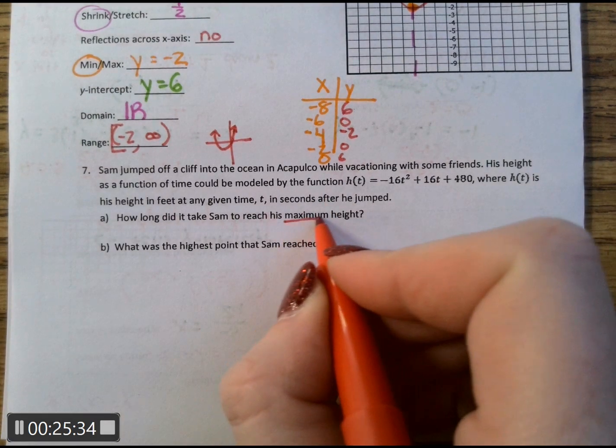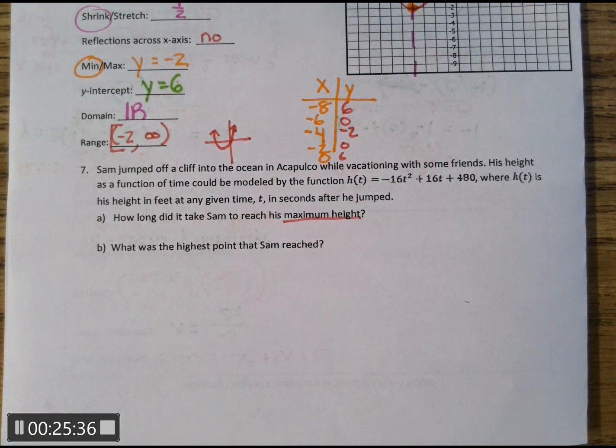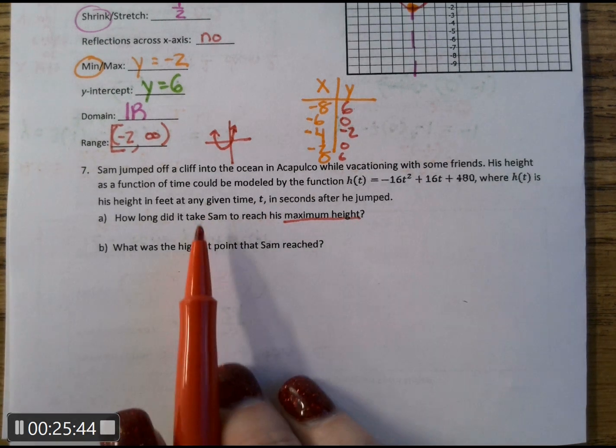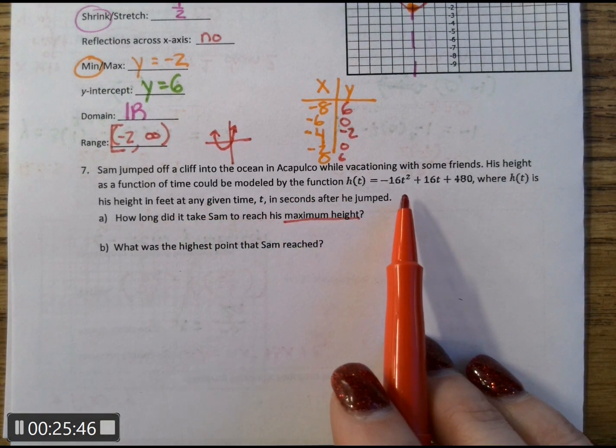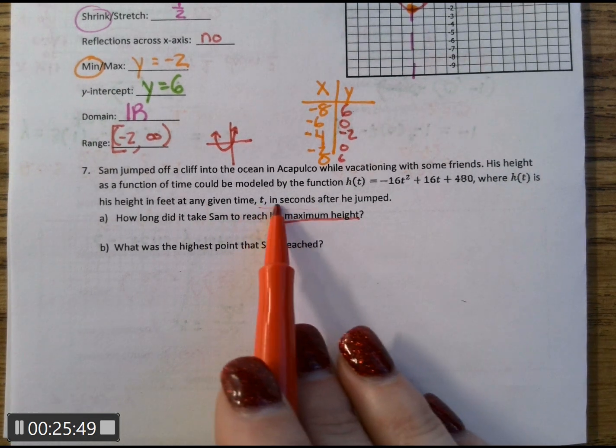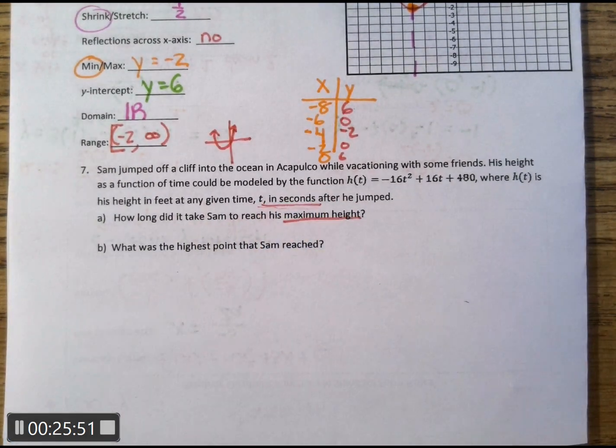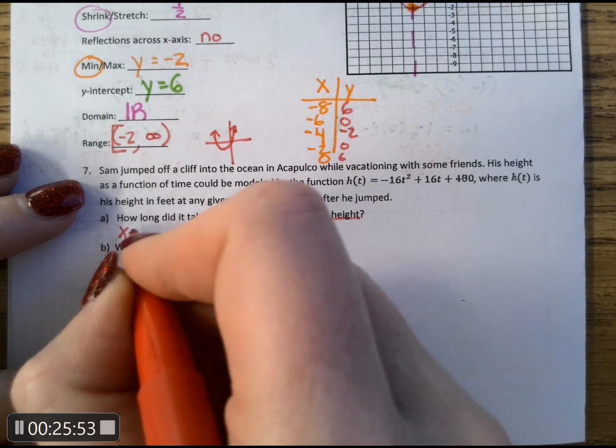Alrighty, so we want the maximum height. So, it told us maximum. So, that means that we are looking for our vertex. Alright? But because we're looking at how long, and t is in seconds, we're just looking for our x value of our vertex.